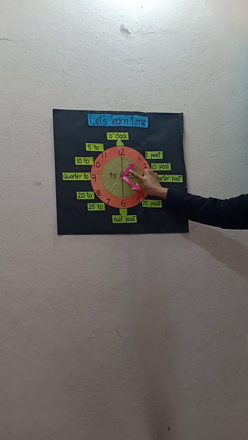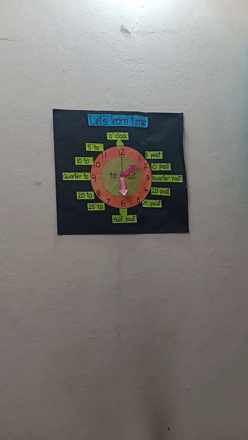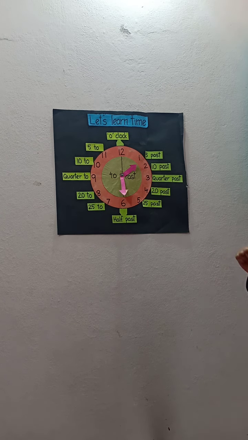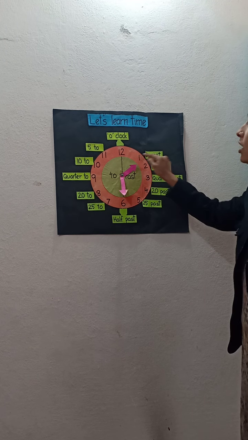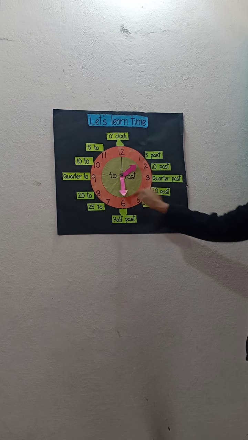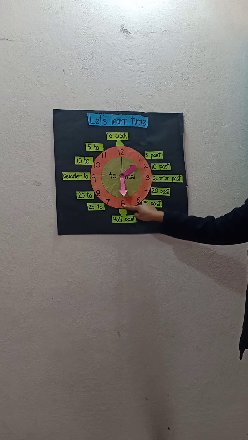Suppose if our short hand is on 1 and the long hand is on 6, then what will be the time? Can you please guess? The time will be half past 1. Half past 1 means what? देखिए आप देख सकते हैं इस क्लॉक में 12 नंबर्स है. सो 12 का हाफ क्या होता है? 6. ये आप लाइन देख रहे हैं, ये 6 क्या होता है? हाफ.